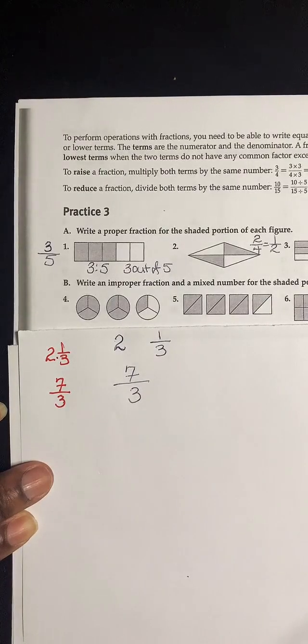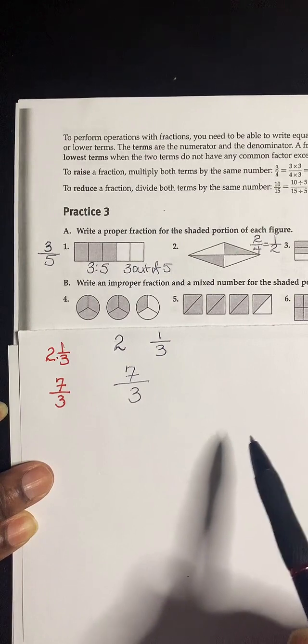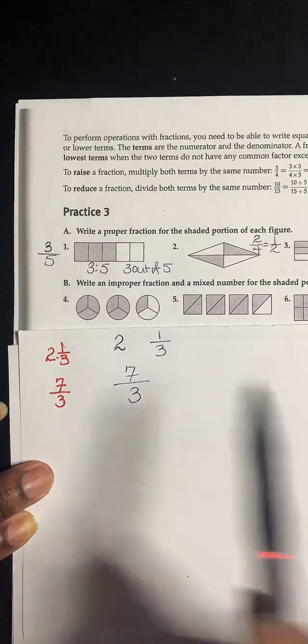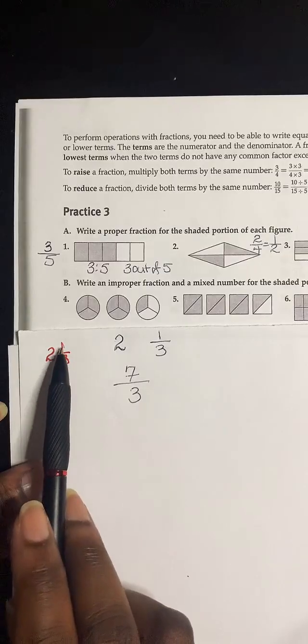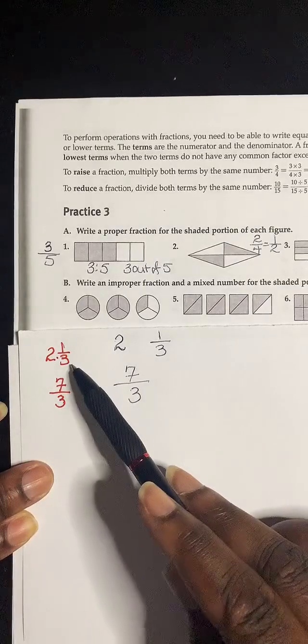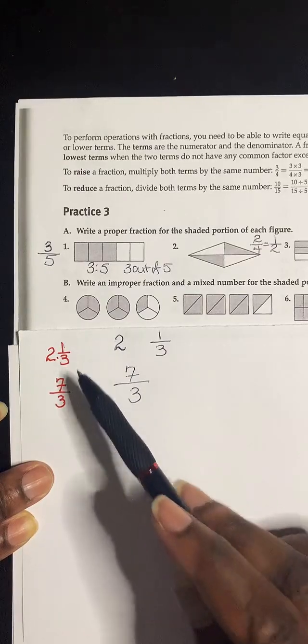Okay. But that's not improper? Oh, you were thinking 7/9? Yes, it's not 7/9. It's not going to be 3 times 3. It's just going to be just the 3. Okay, so it's going to be 3 times 2, which gives us 6, plus 1 gives us 7, but it's always over the original. Okay, always over the original divisor.